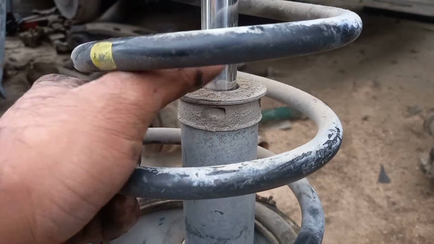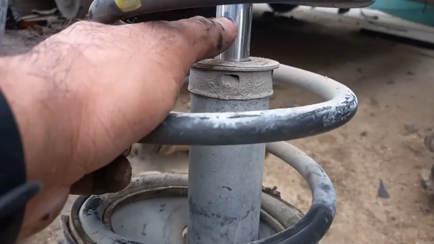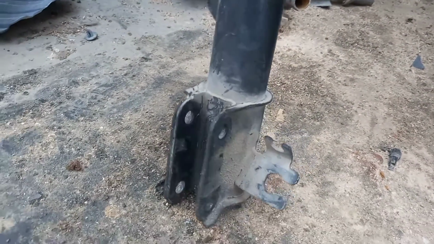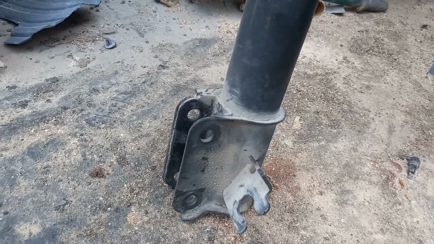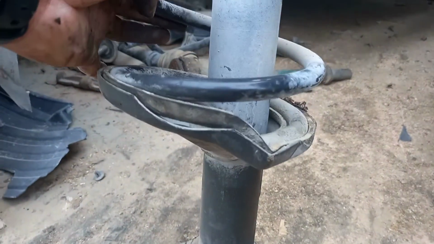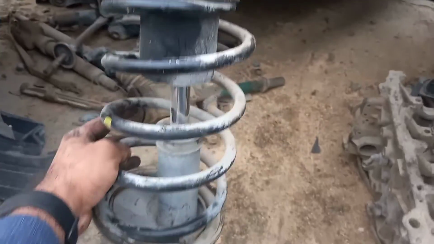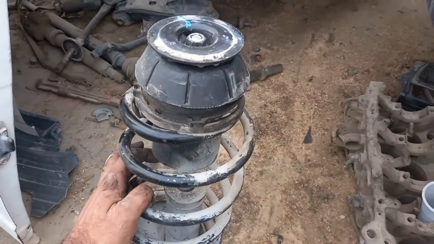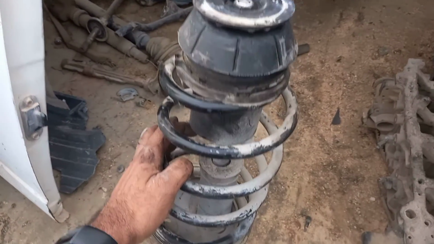So if you fill high pressure gas inside the shock, the high pressure gas suppresses these bubbles, so the oil viscosity will not change. If you travel 3 hours, 5 hours, you can drive for a long time, and there is no effect on the fluid.